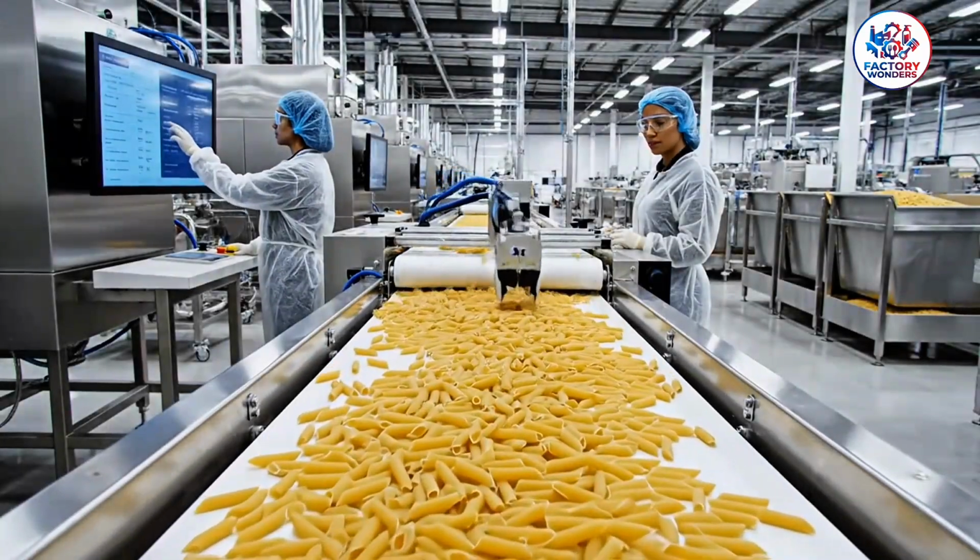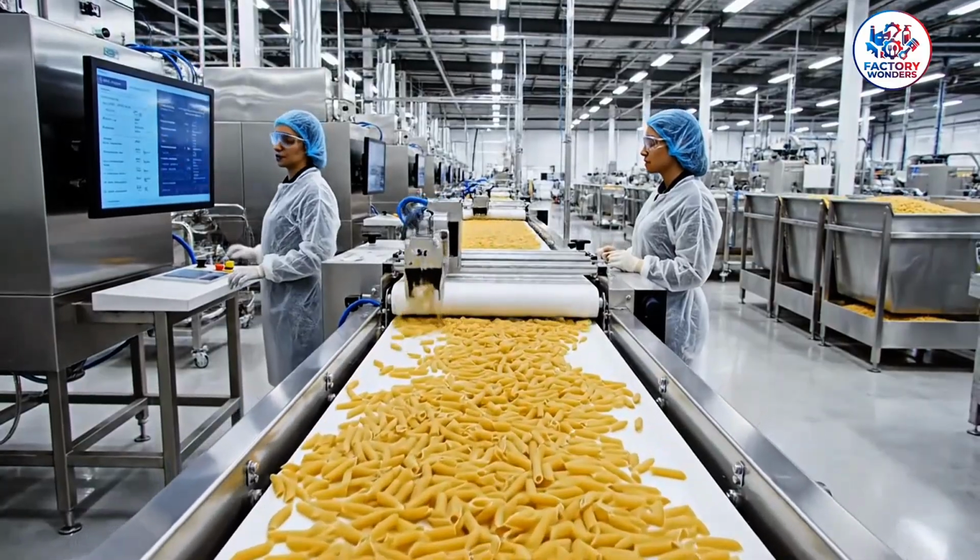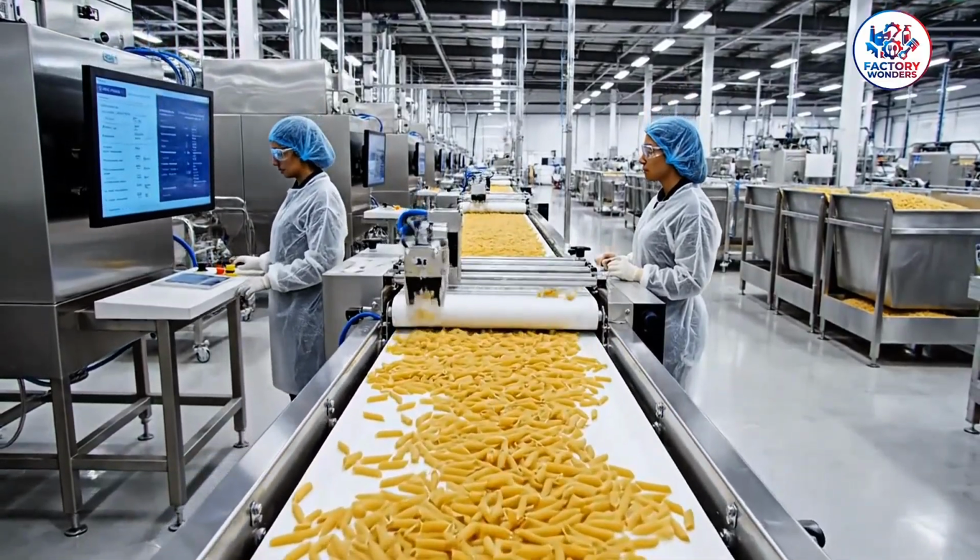The rejection rate spiked slightly on the last batch. I see that. The color sensor might need recalibration.